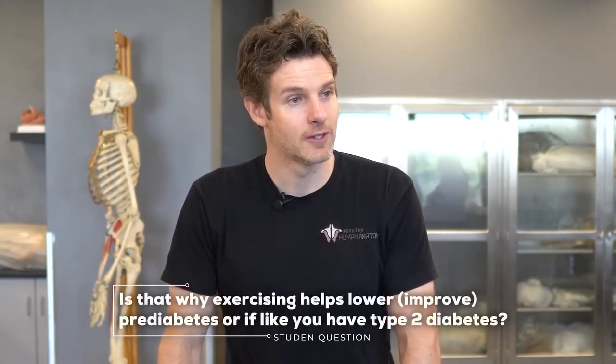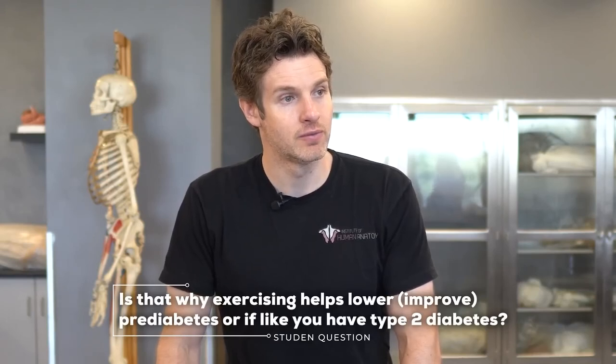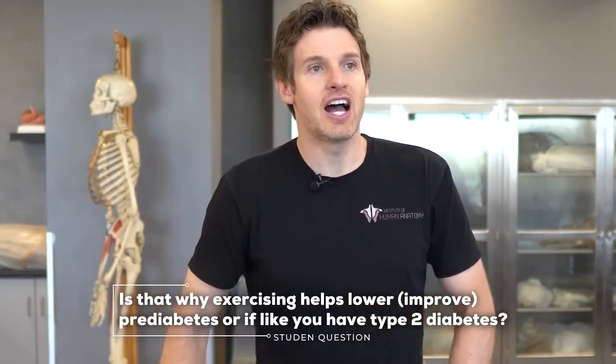Now there are some exceptions to certain cells that don't need insulin to actually bring in glucose, and that is exercising muscles. That's a big example. So when your muscles are exercising, they can actually bring in glucose without insulin. So it's kind of cool to think about. So exercise has a lot of benefits to helping lower. Why exercising helps lower prediabetes or if you have type 2 diabetes? Yeah, so in that exact moment, it will lower the blood sugar, but actually it's the overall long-term metabolic effects that exercise has on type 2 diabetes or pre-diabetes.